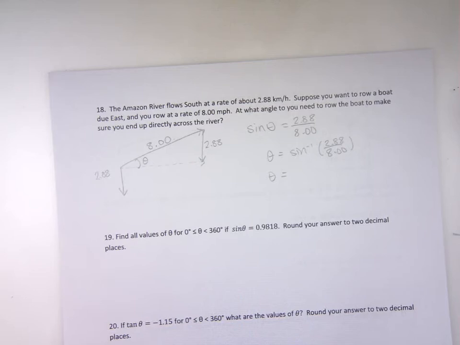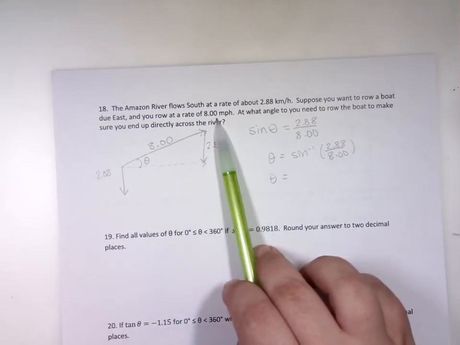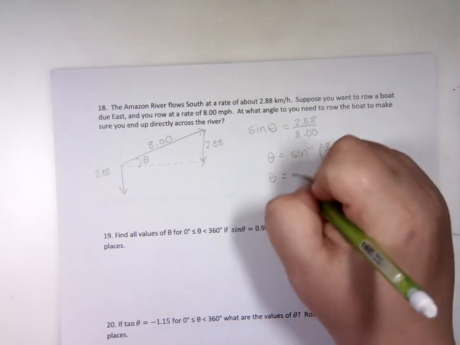Okay, so I didn't give you a specific thing to round to, so we're going to go by significant figures. So that's 3, and we're going to say that's 21.1 degrees.